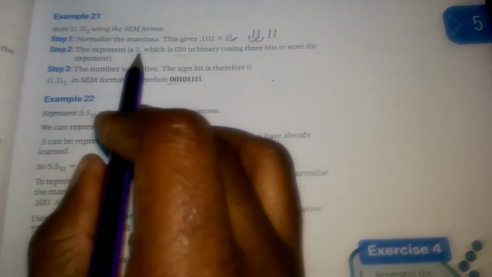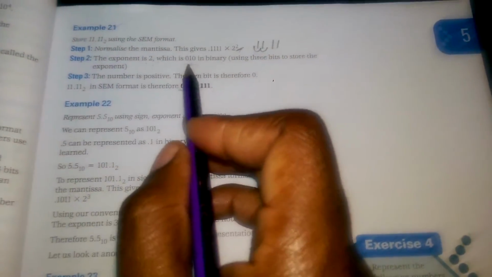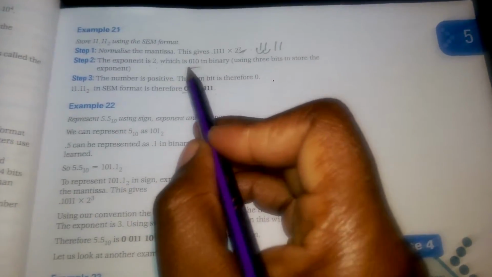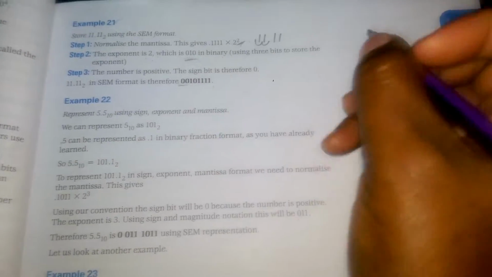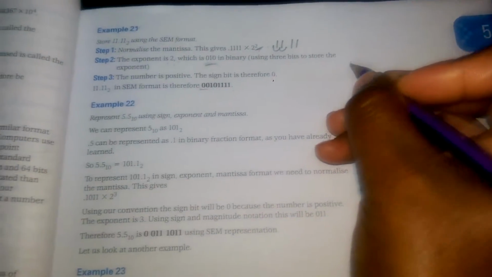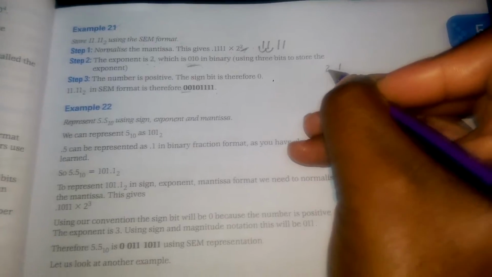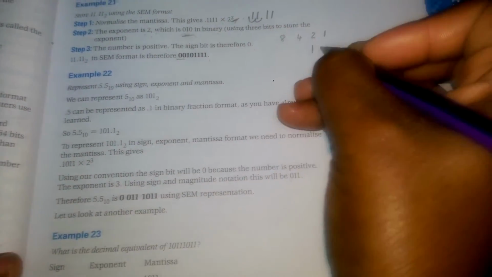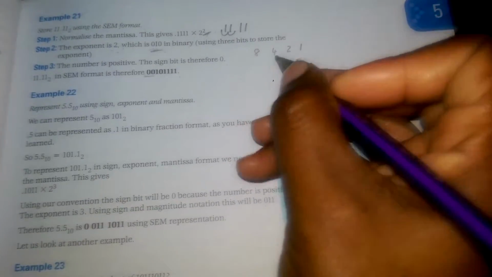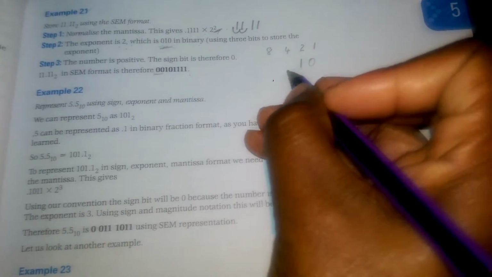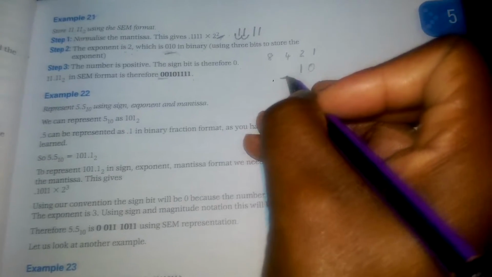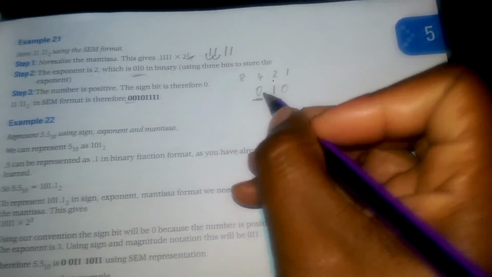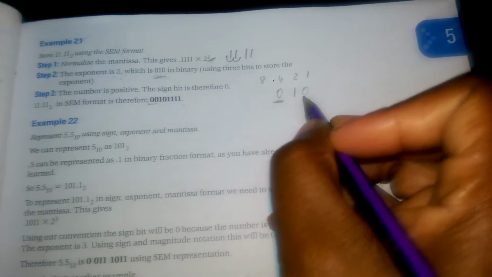Step 2, the exponent is 2, so we're representing the 2 in binary, and remember we're using sign and magnitude. We know that 2 is going to be, when we put that in our table, 1, 2, 4, 8, the 1 would go here, 0 would go there, and we're using 3 bits, so we need another bit, which is going to be the sign bit. It's a positive number, so that is going to be 0. So the exponent becomes 0, 1, 0.